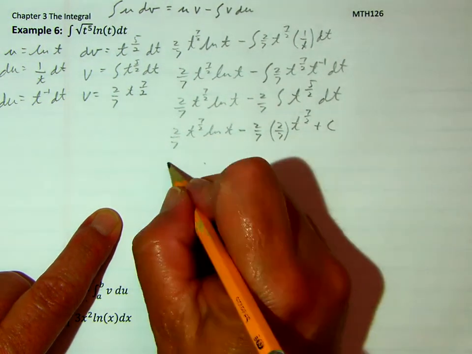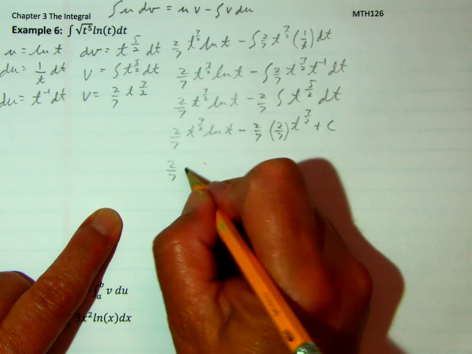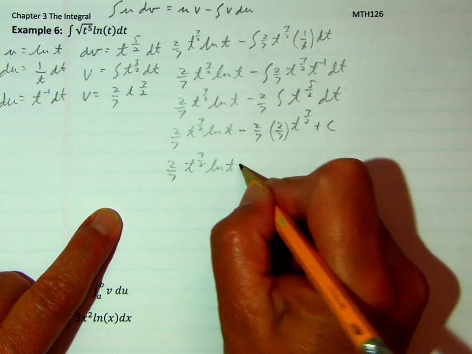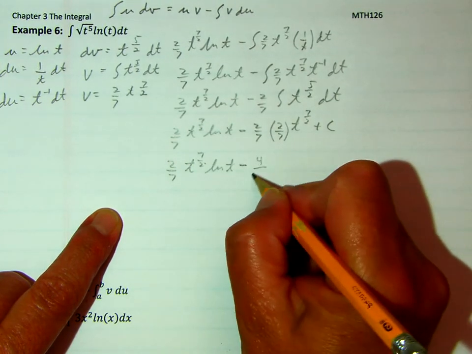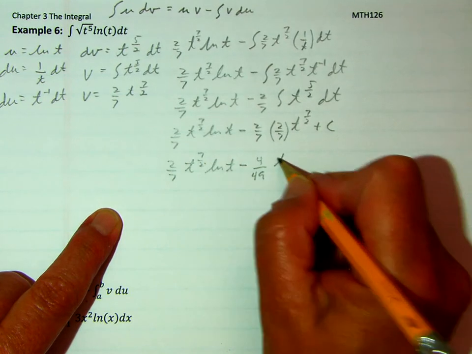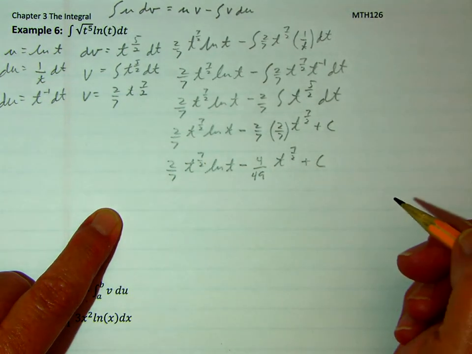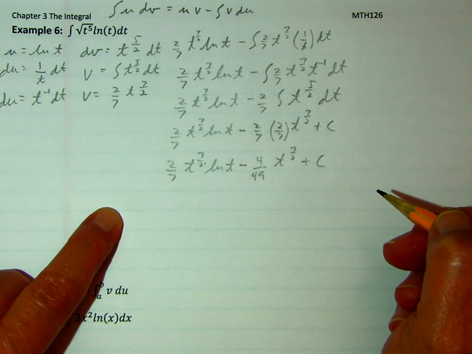Put it all together, 2/7 t to the 7/2 ln t minus 4/49 t to the 7/2 plus c. And we are done.